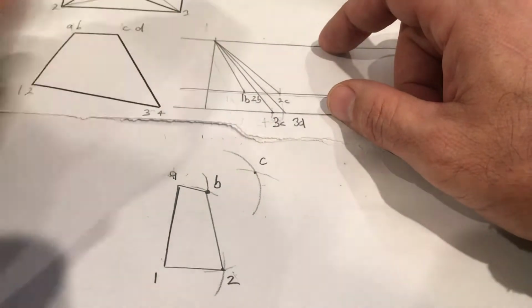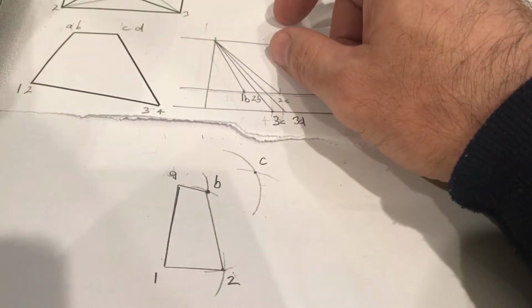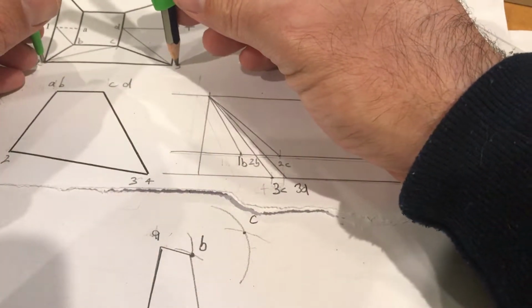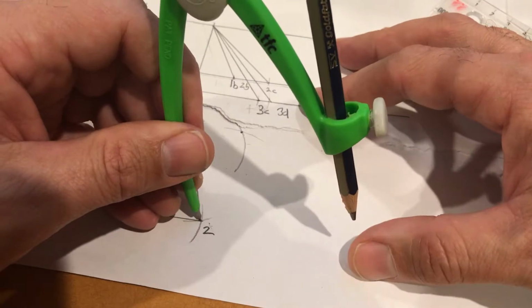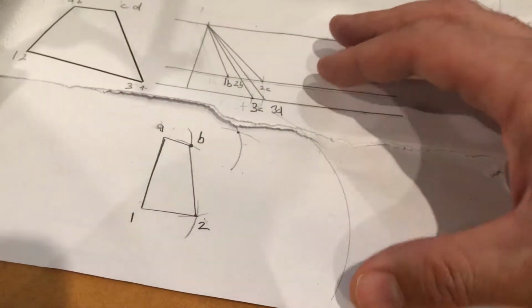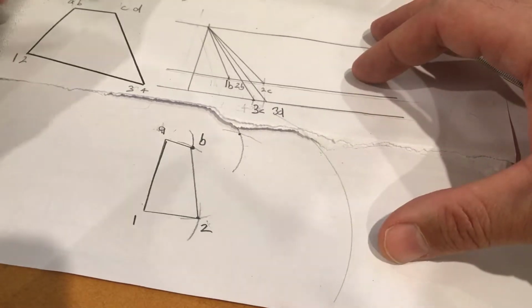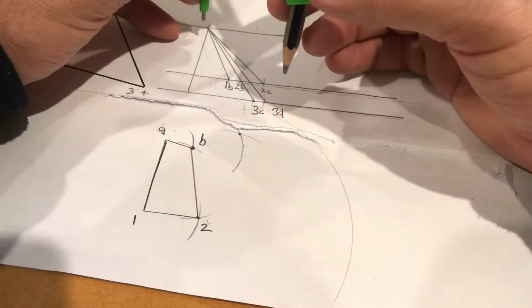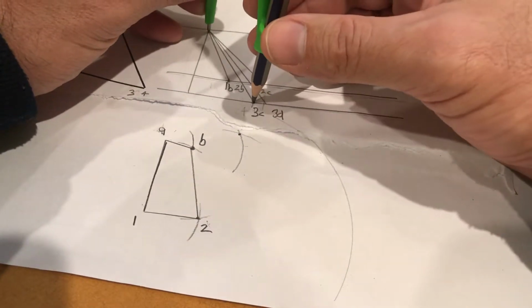And we also need to go from 2 to 3, which is a real distance, because it's horizontal. So we just grab it like this, 2 to 3, and swing our arc, 2, 3. So 2, 3, we need another line that's running from C, C3, which is this distance here.